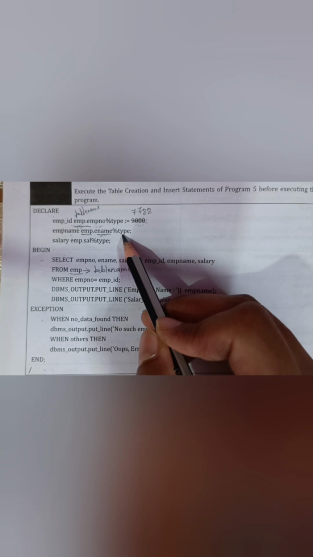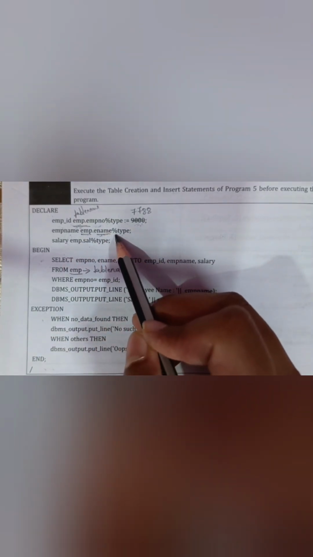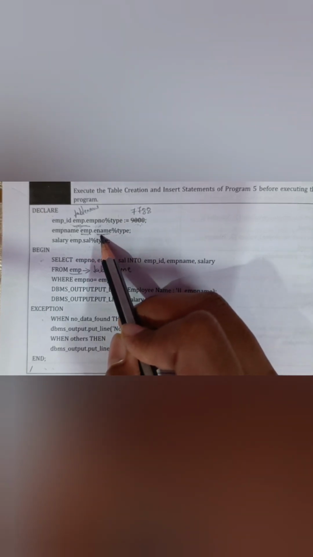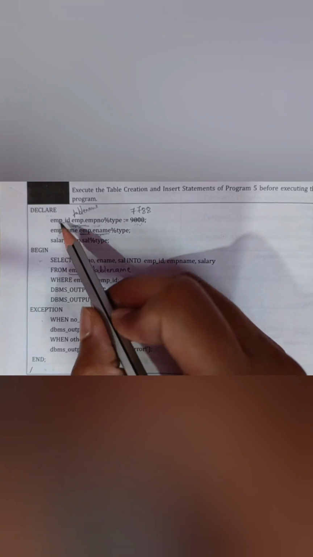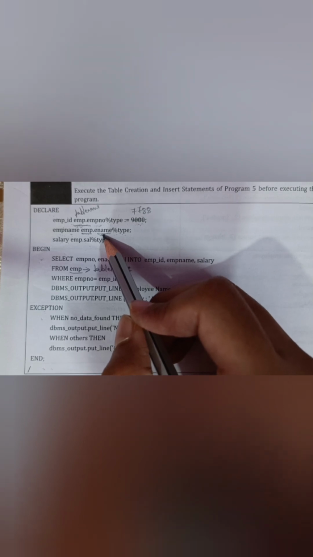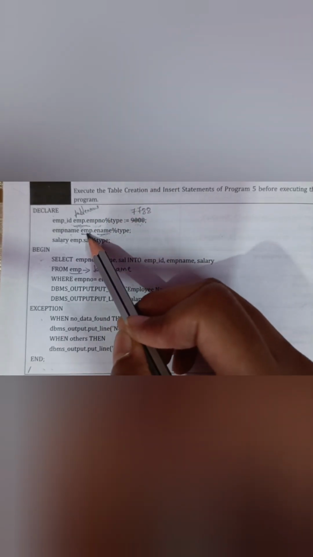Okay, and then percentage type, I have already said. Why we are declaring percentage type here is that whatever data type you have given for this ename, that same data type will be assigned to this variable emp name. So here you can give any variable name, it is up to you, but attribute names you have to keep in your mind properly. The attribute name you have given in the table has to be given here, and for the table name also the same thing. Whatever table name you have given there, the same table name you have to give here.